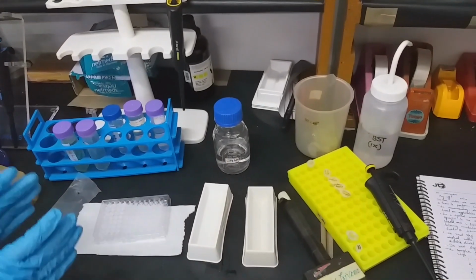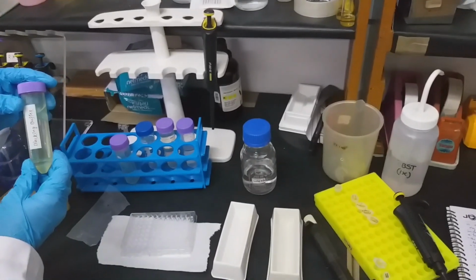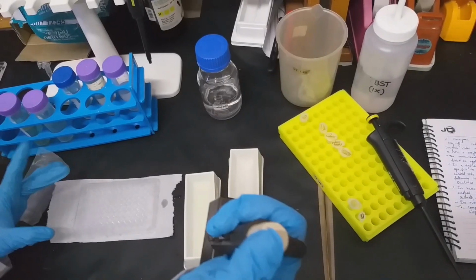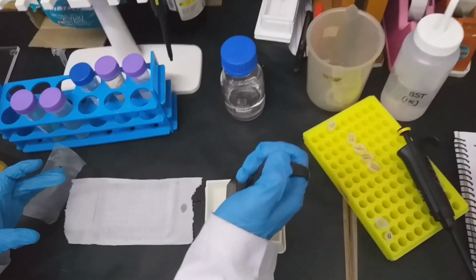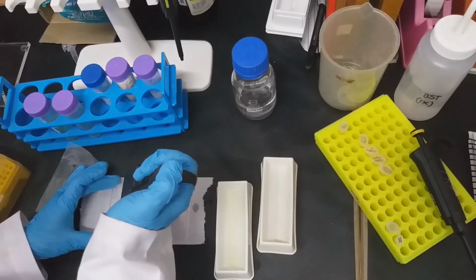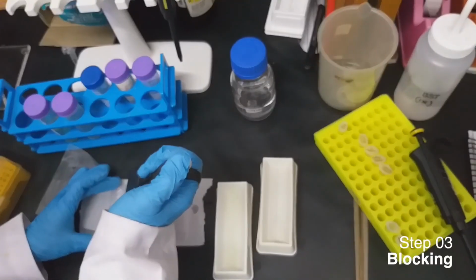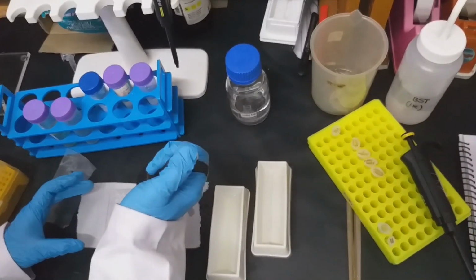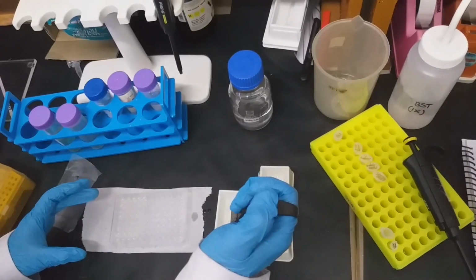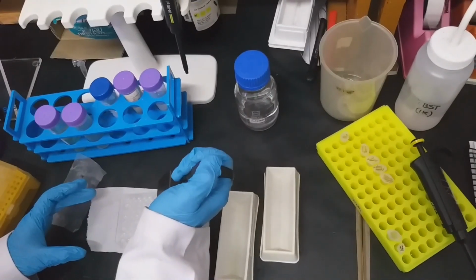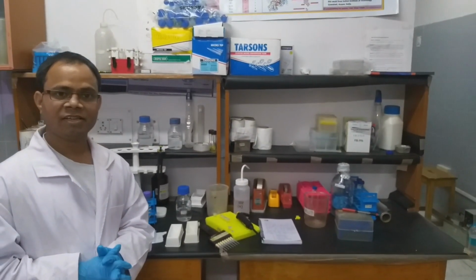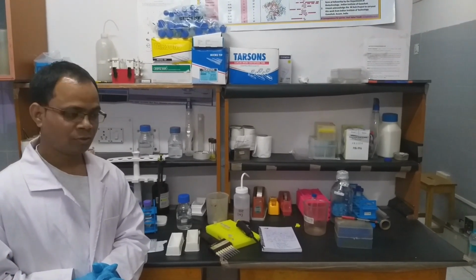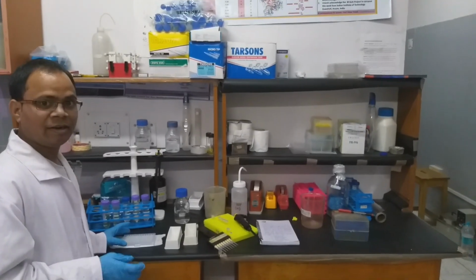Then we are going to block with the blocking buffer, which contains 3% BSA in TBS. In the next step, we will dispense blocking buffer into each well, 100 microliter each. So it will cover the non-specific area where there is no capture antibody, so that the reaction is specific to the particular antigen. The blocking should be done for at least 2 hours at room temperature or overnight at 4 degrees Celsius. So here we have done it at room temperature.